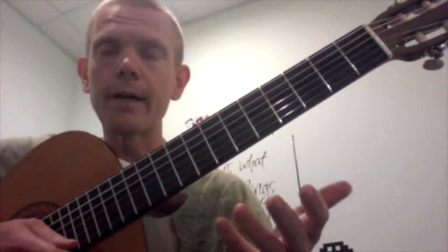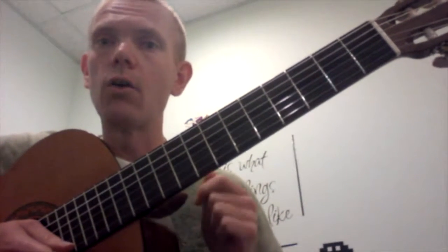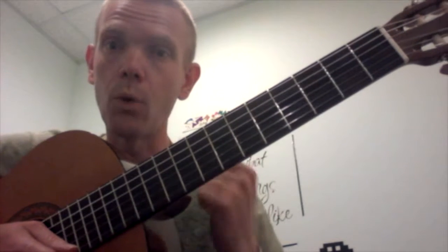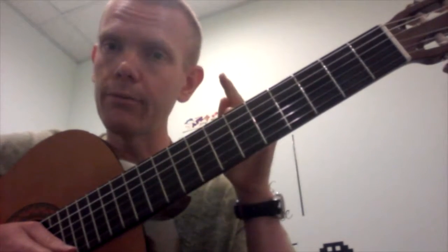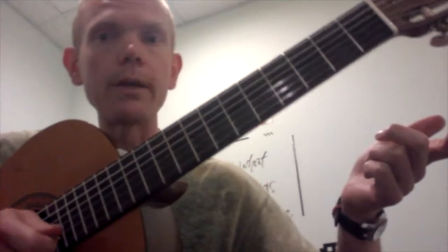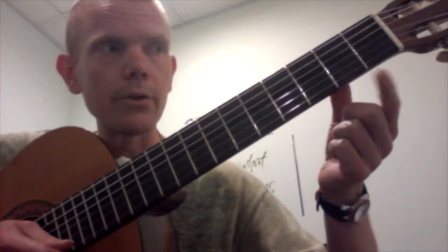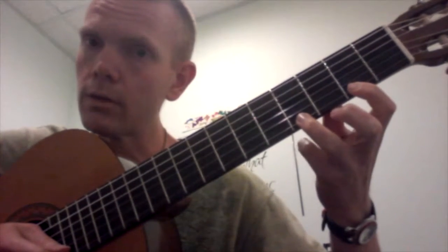A major scale is a pattern of intervals that looks like this. Whole, whole, half. Whole, whole, whole, half. So let's say open E string. 0 to 2, that's a whole. Whole, whole, half.